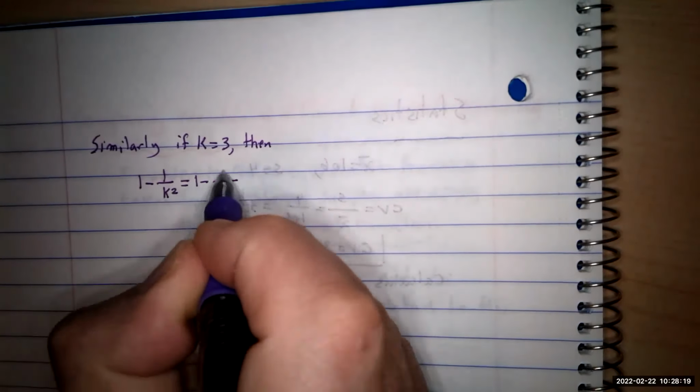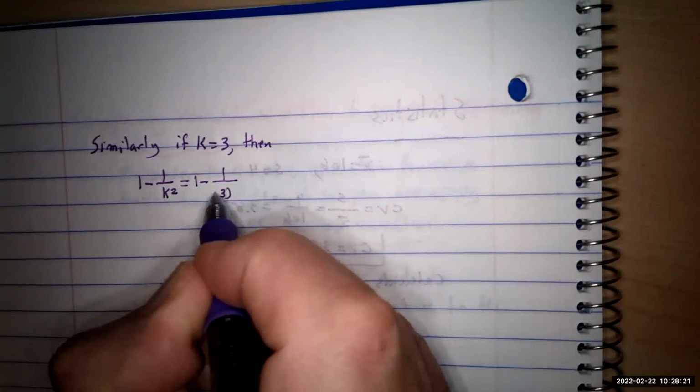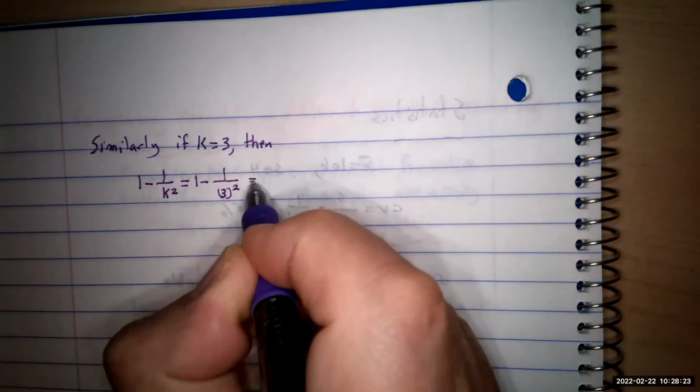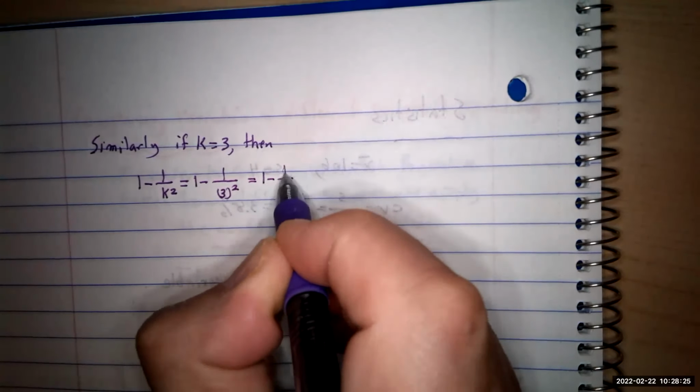So similarly, if k is equal to 3, then if you go to that formula and simplify it, the formula of 1 minus 1 over k squared gives 1 minus 1 over 3 squared, which is going to be 1 minus 1 over 9.